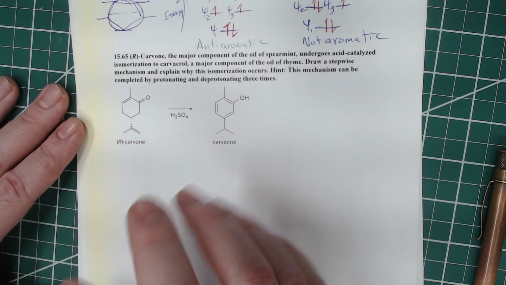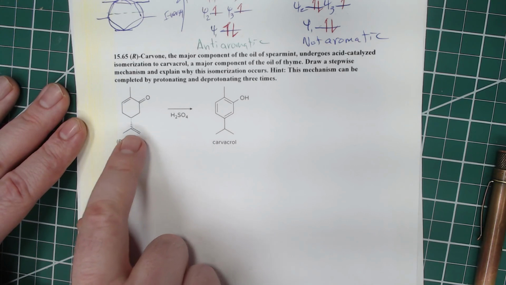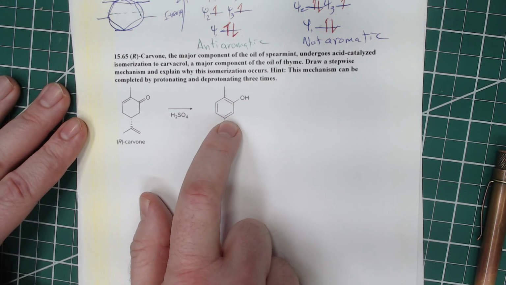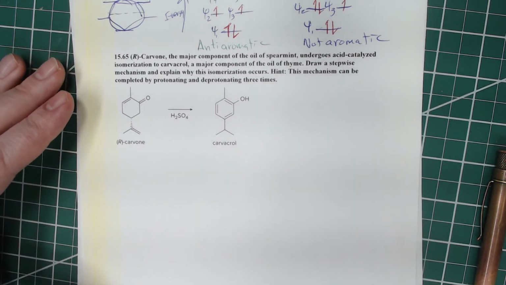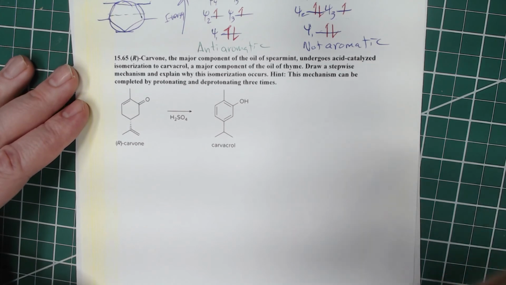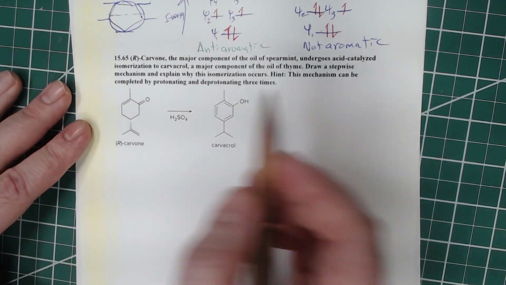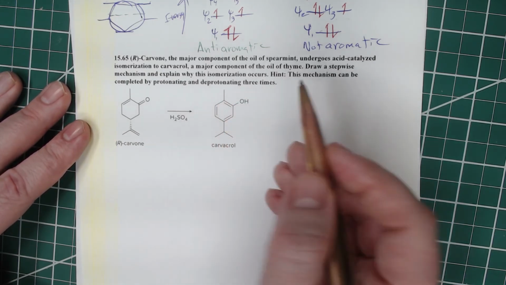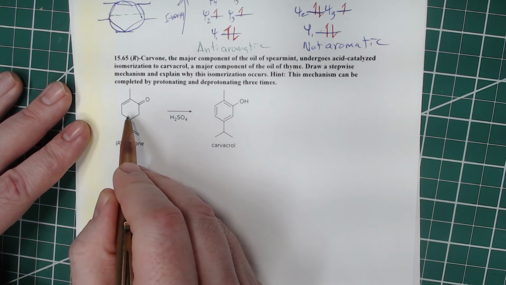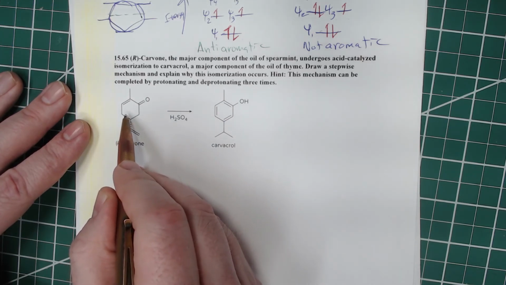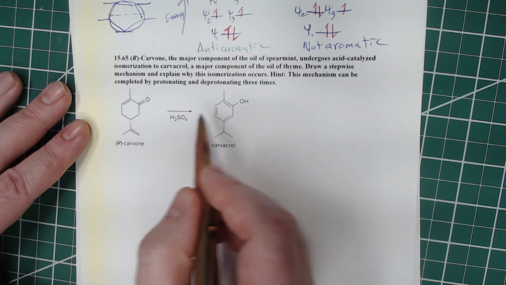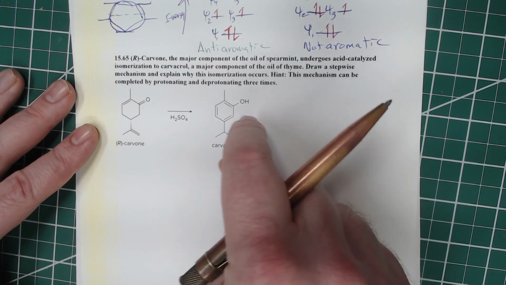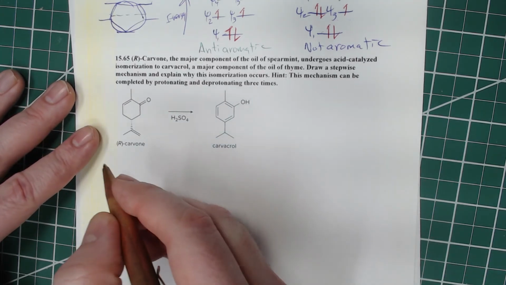And the whole reason we're doing this is to kind of set us up for this next chapter where we are going to look at aromatic systems, and we're going to talk about how they work. So let's start. Notice I have some hints here. Draw a stepwise mechanism and explain why this isomerization occurs. Well, the reason it occurs is it goes from something that is not aromatic, because it's not completely conjugated all the way around, to something that's aromatic. So that's the quick answer: it's forming something that's aromatic. That gives it additional stability, and so we will get that compound.